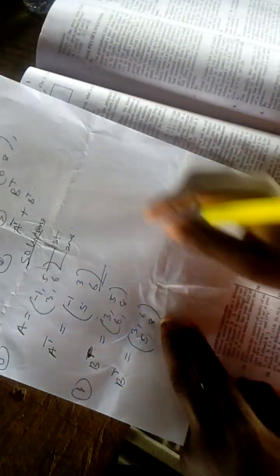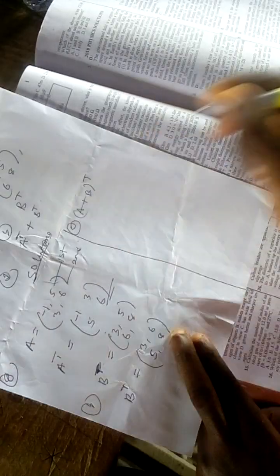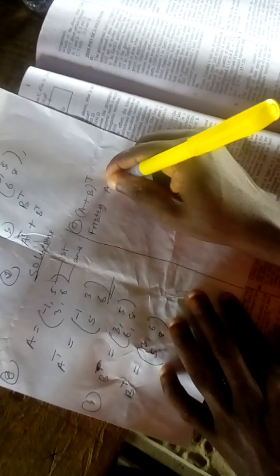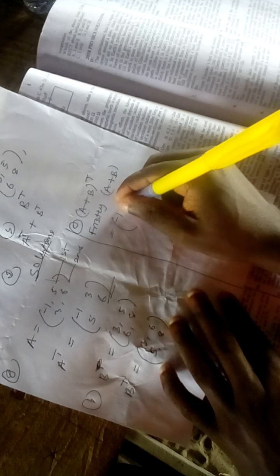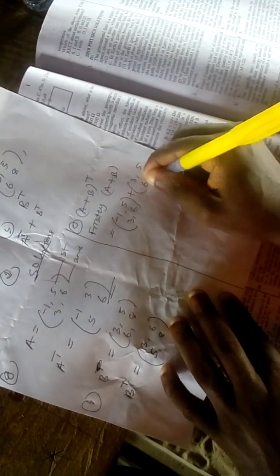Now we want to look at A plus B transpose. Before we look at A plus B transpose, we first look for A plus B, the addition of A plus B. So our matrix A is minus 1, 5, 3, 6 plus 3, 5, 6, 8.